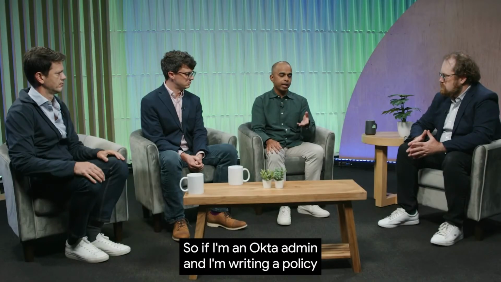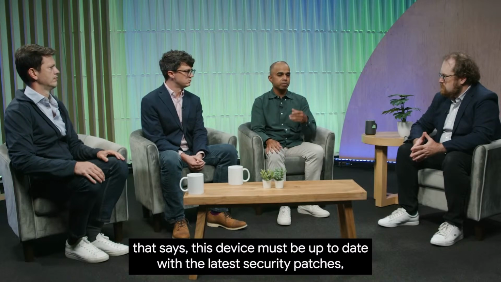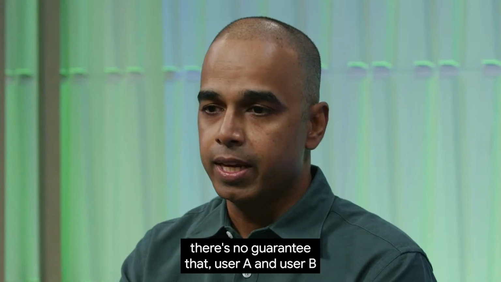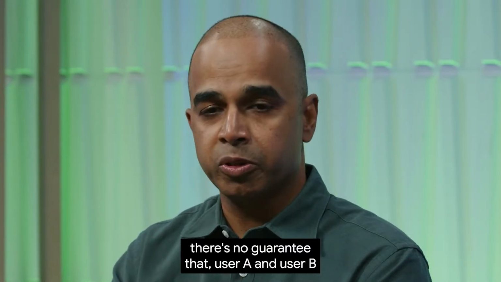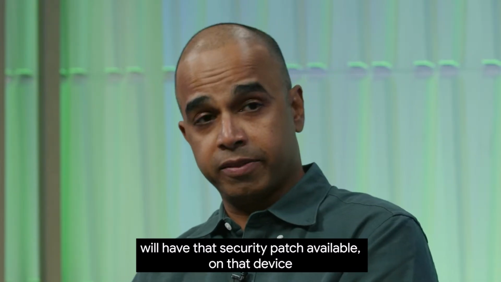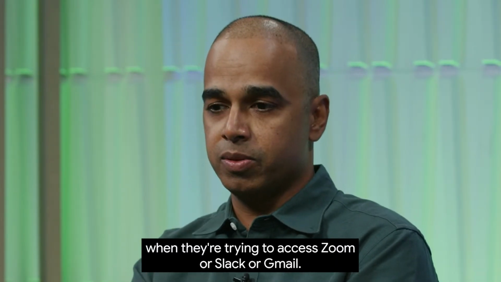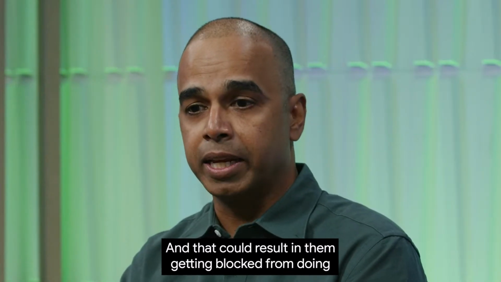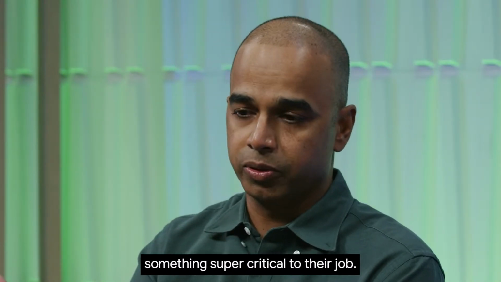So if I'm an Okta admin and I'm writing a policy that says this device must be up to date with the latest security patches, there's no guarantee that user A and user B will have that security patch available on that device when they're trying to access Zoom or Slack or Gmail, and that could result in them getting blocked from doing something super critical to their job.